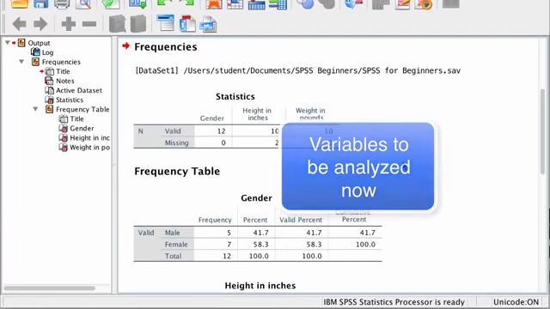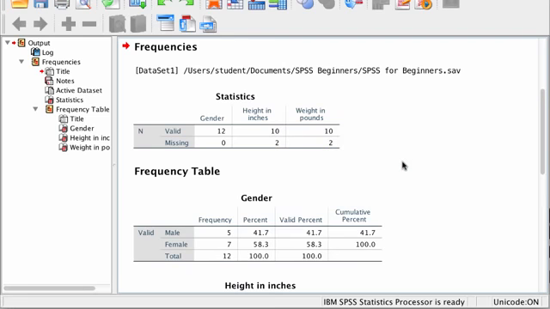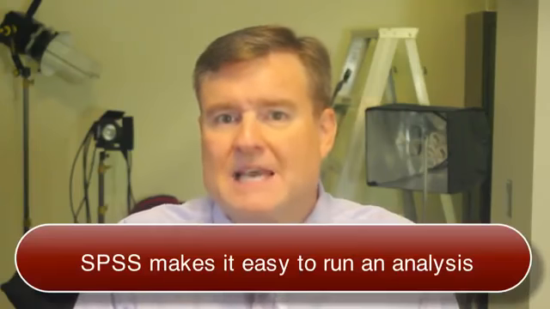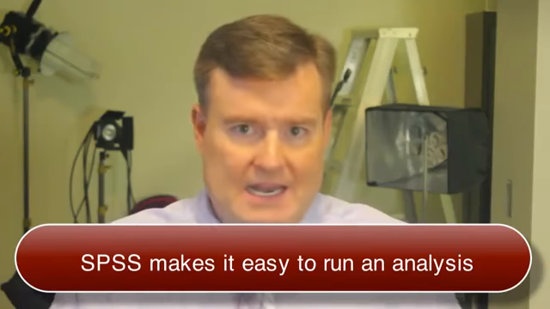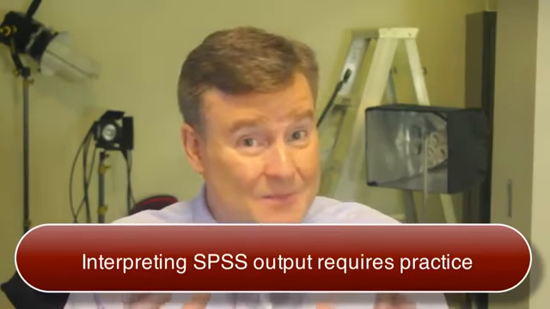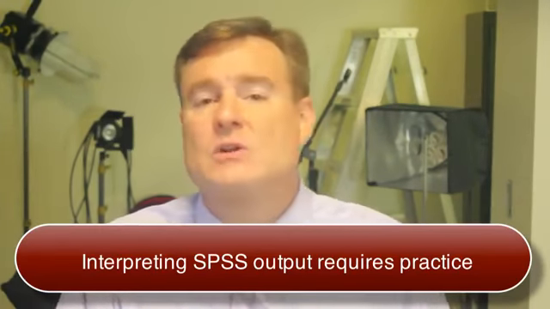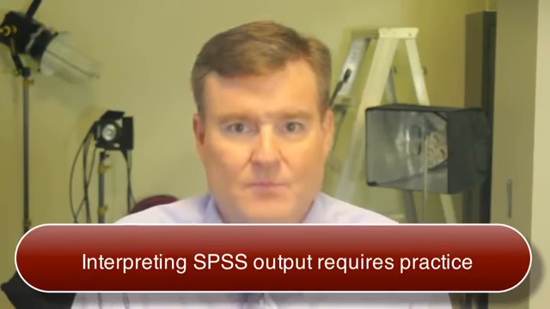And here is something very important to know about SPSS, especially compared with other types of statistical software. SPSS will give you copious amounts of output, often more than you really need. And you need to know how to interpret that output. So in SPSS, it is easy to run an analysis, but it takes some education to learn how to interpret the output.